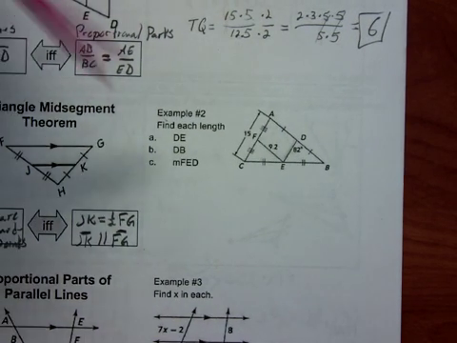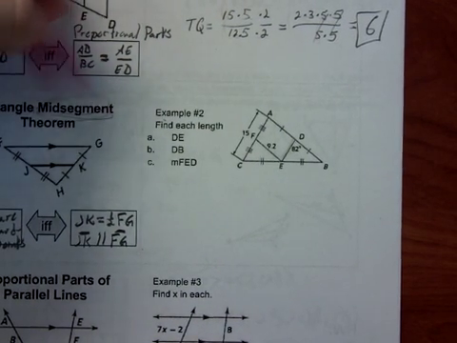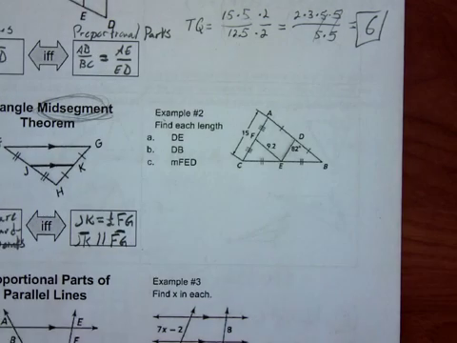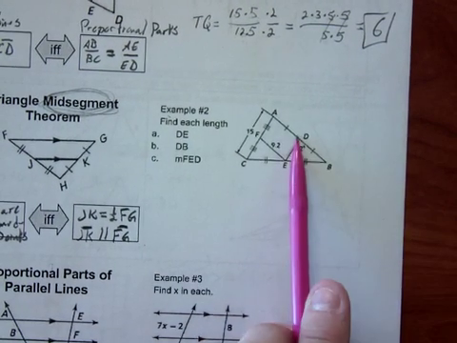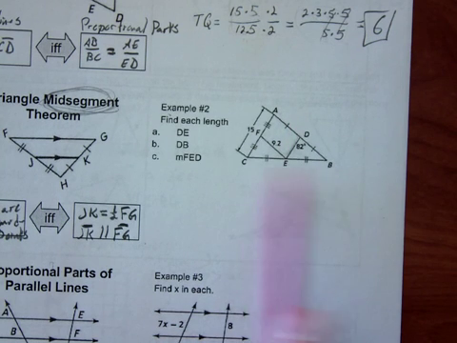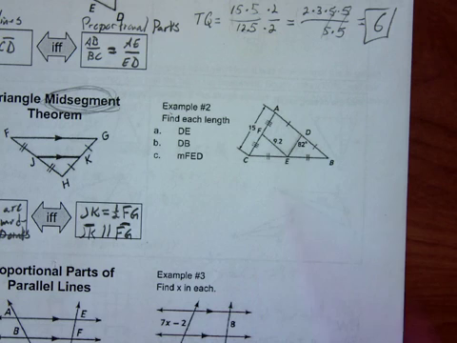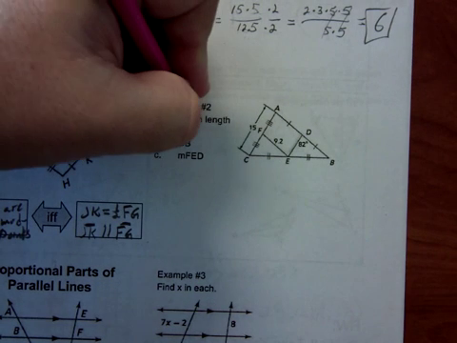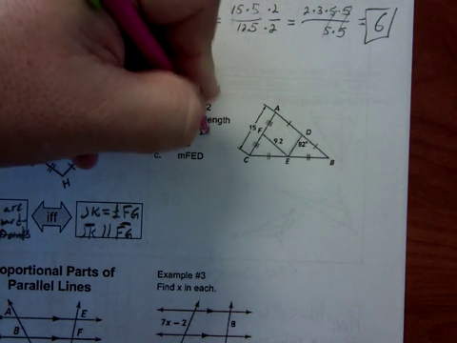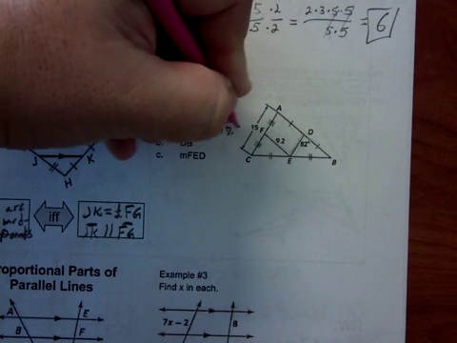It's to the left. It's a mid-segment because D is the midpoint of this side and E is the midpoint of this side. So this is a mid-segment, which means it's half the length of this side. So how long is it? Very good. Excellent.